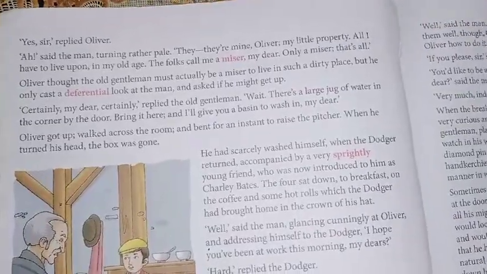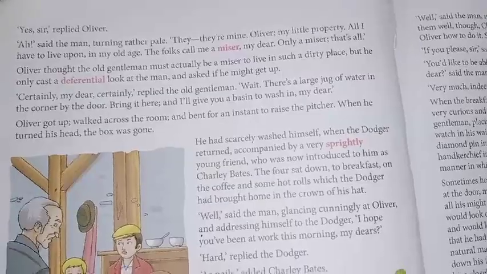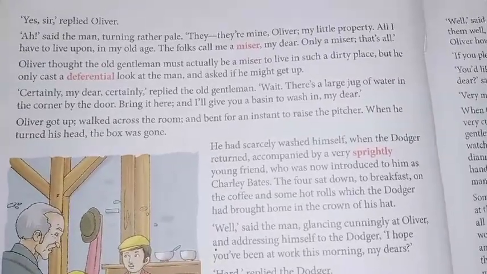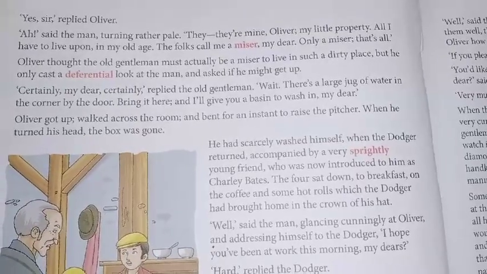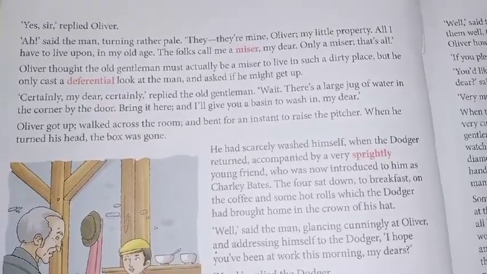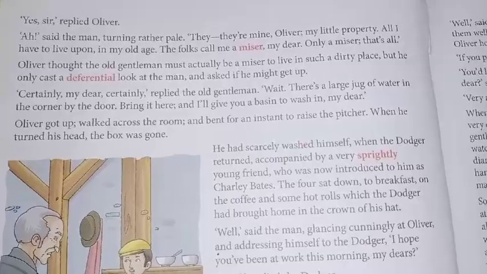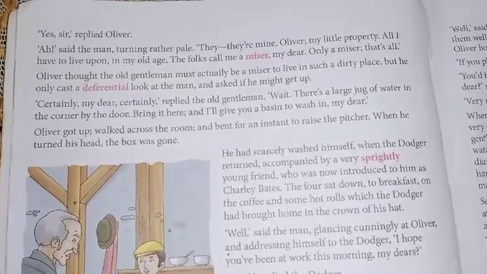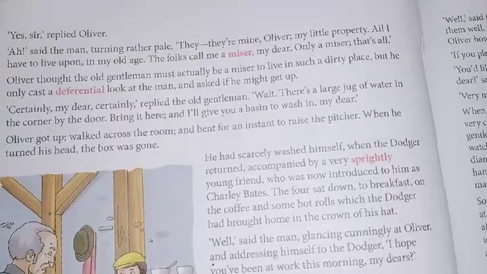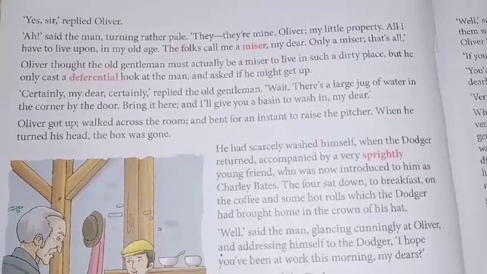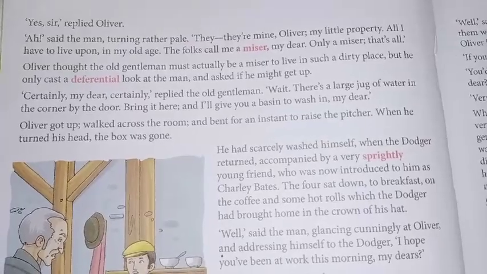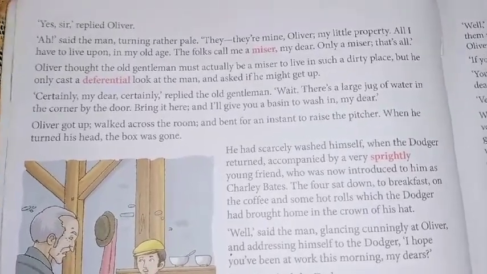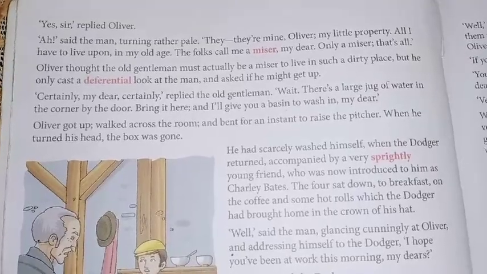"Yes, sir," replied Oliver. "Ah," said the man, turning rather pale. "They are mine, Oliver, my little property, all I have to live upon in my old age. The folks call me a miser." Folks means people in general. "Me a miser." Miser means a person who keeps money but does not like to spend it. "Only a miser, that's all."